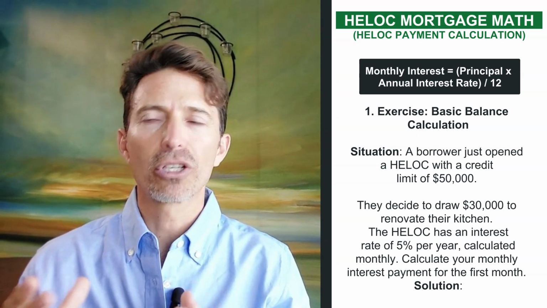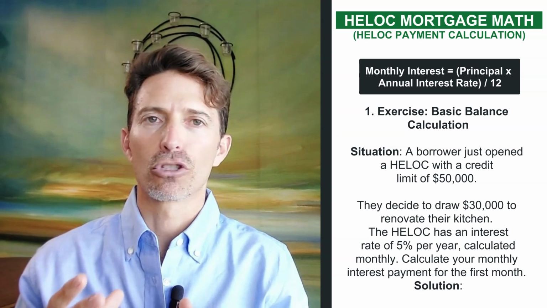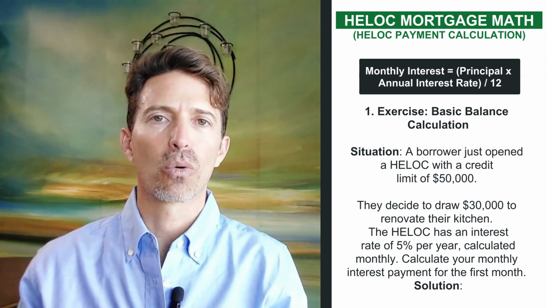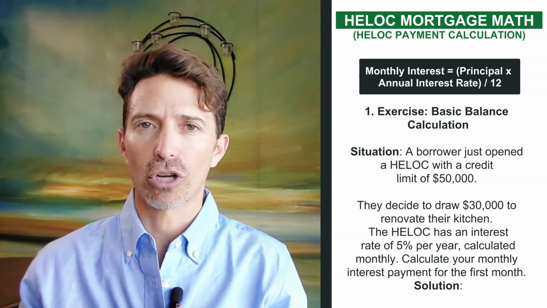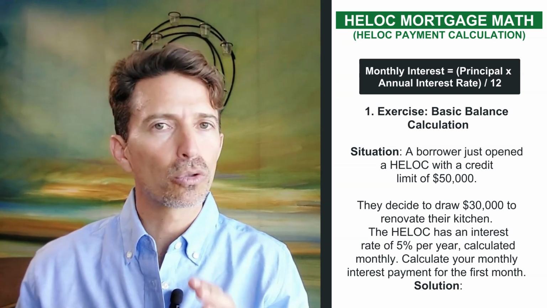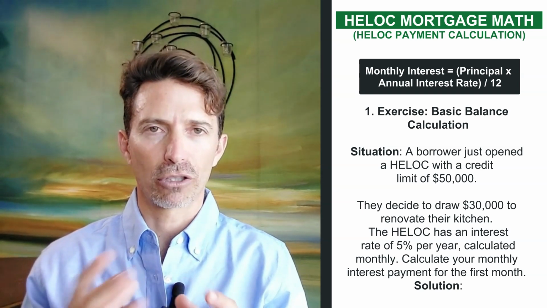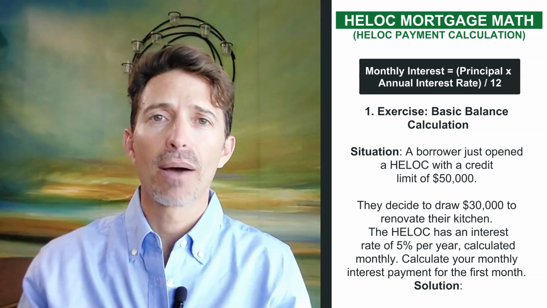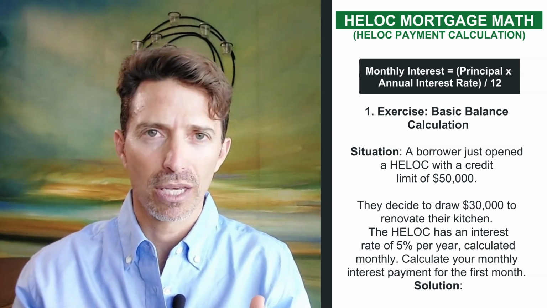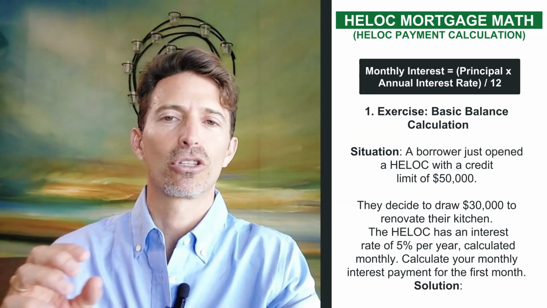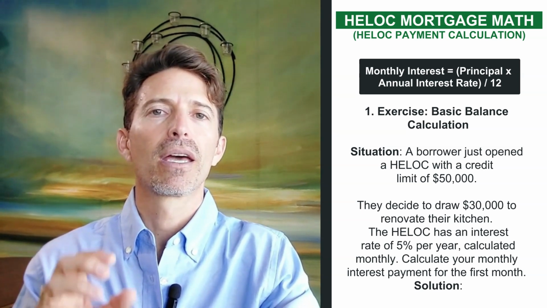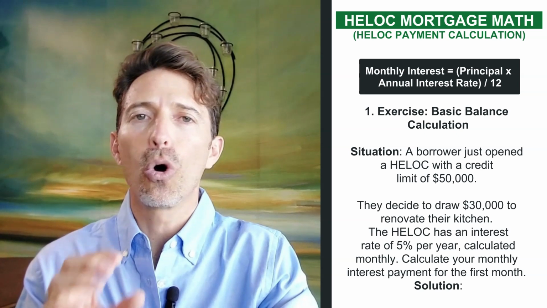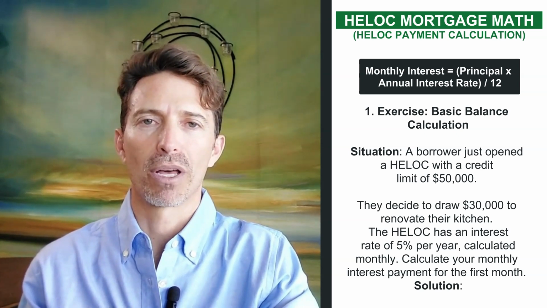Okay, the situation, or the problem, is this. There's a borrower that just opened a HELOC with a credit limit of $50,000. They decided to only withdraw $30,000 to renovate their kitchen. The HELOC has an interest rate of 5% per year, calculated monthly. I want you to go ahead and calculate the monthly mortgage interest-only payment for the first month, okay?